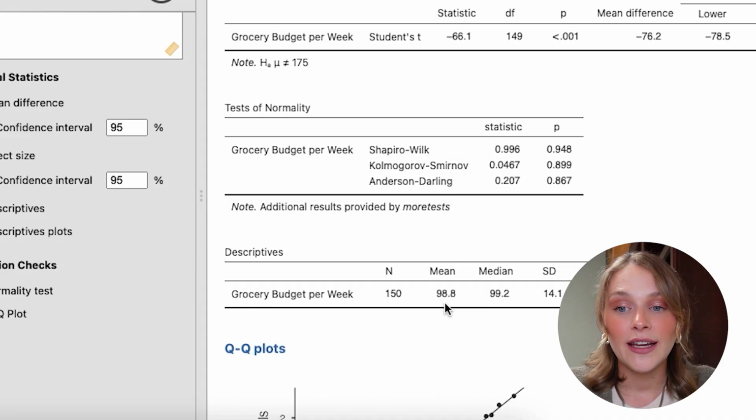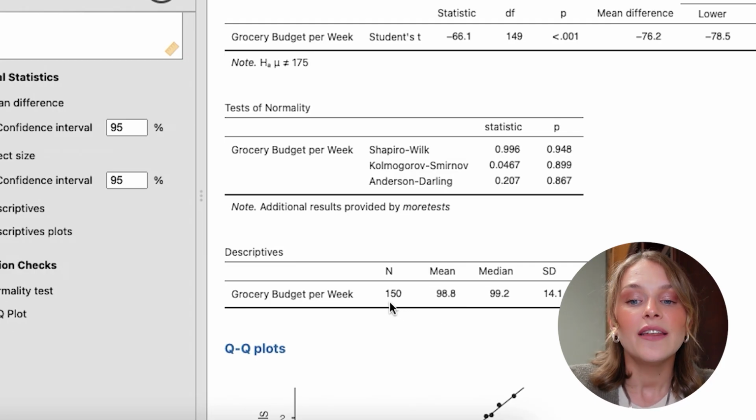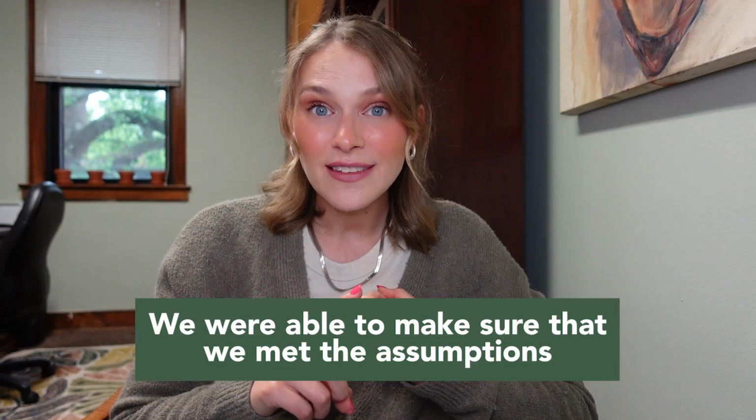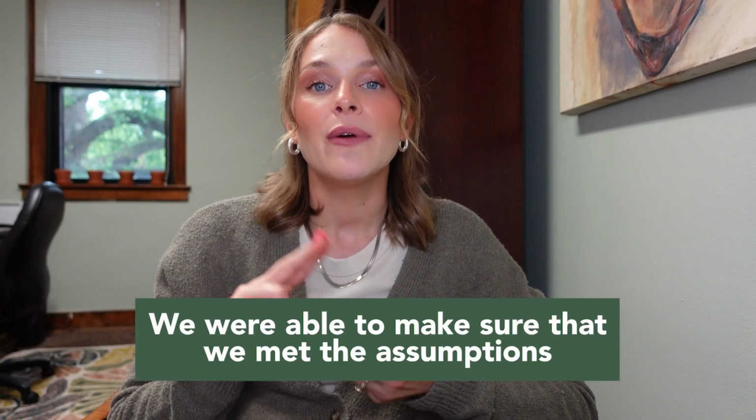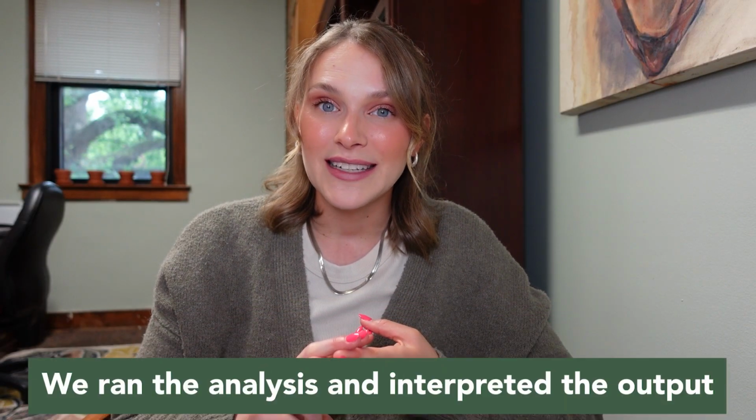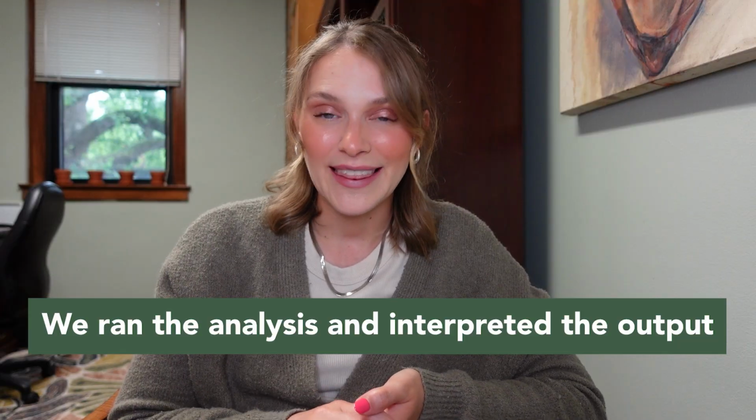So while you're looking at the descriptive statistics, you also have information, of course, about the sample size. You've got the mean and the standard deviation. This all helps us get even more information about what's going on with our data. So we've covered the assumptions and how to determine if they've been met. We've covered how to conduct the one sample t-test analysis and how to interpret the output.